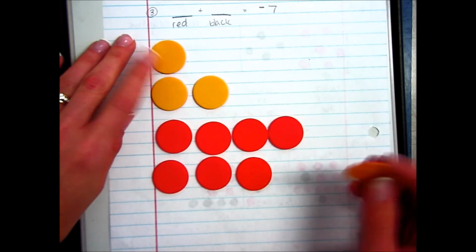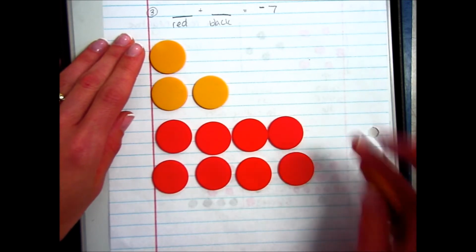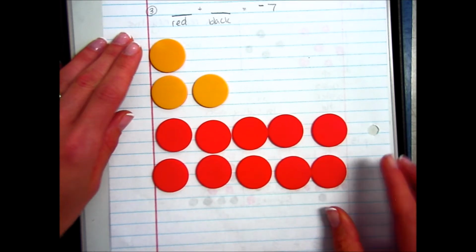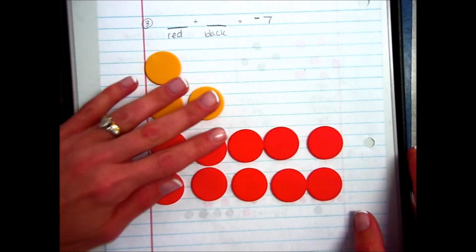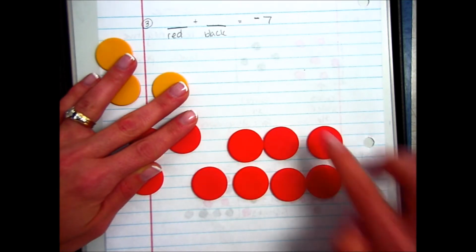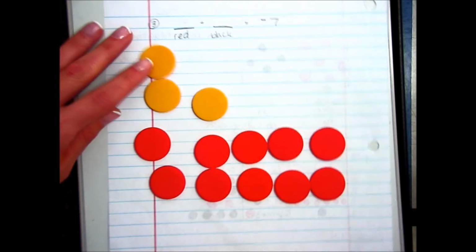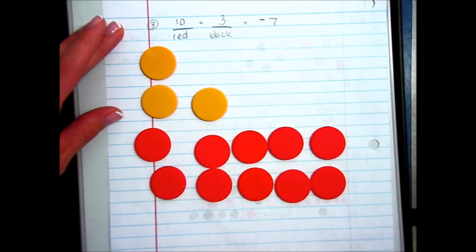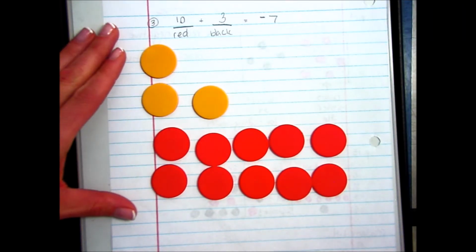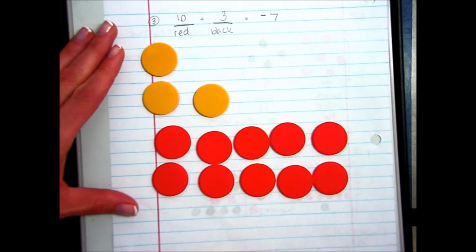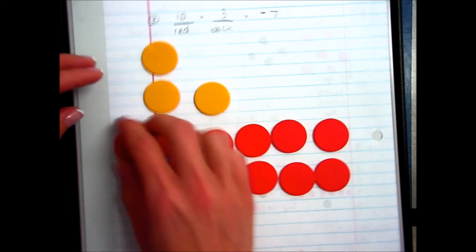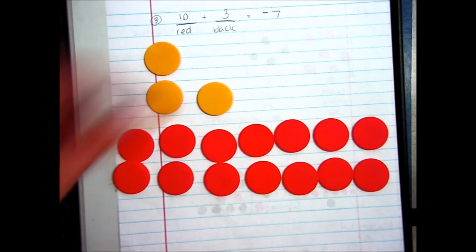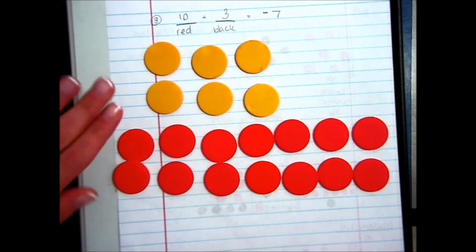Aiden. 10 red and 3 black. Let's see. If I put 2, 4, 6, 8, 10 red and 3 black, cancel these out. 1, 2, 3, 4, 5, 6, 7. That works. Okay. Seth? What about 14 red and 7 black?